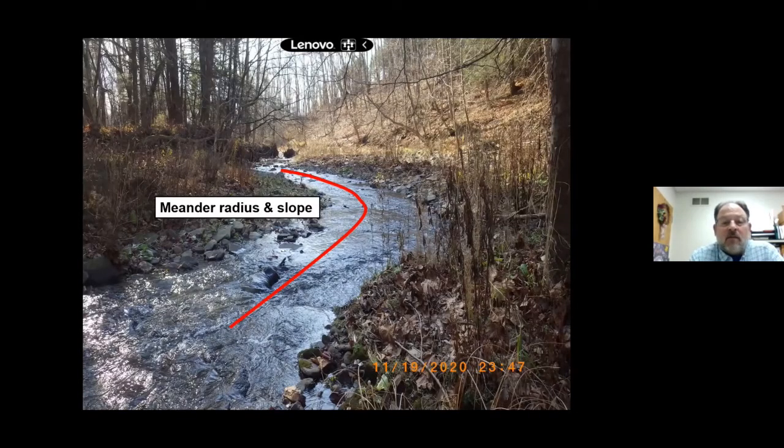Meander radius and slope. It's good to try to get an average slope of that channel, so that when we go back to configure a new channel, we're using the same slope and not increasing or decreasing it. Because when we do the construction, if we make the slope too steep, we could create a head cut upstream, or if we make it too flat, then we're going to create that head cut in a deposition area. So we have to make sure we get a good slope reading.